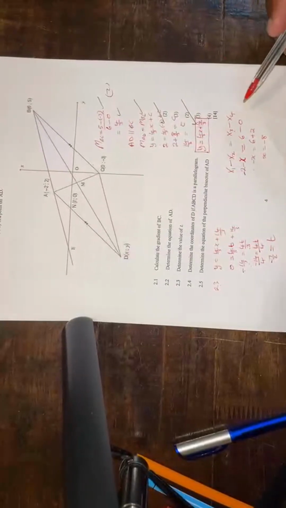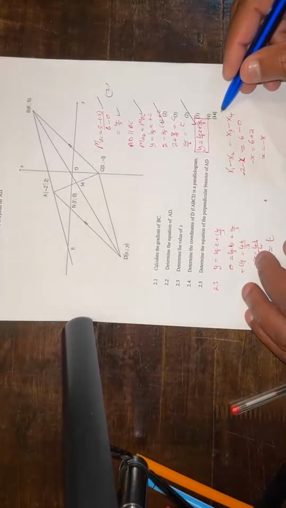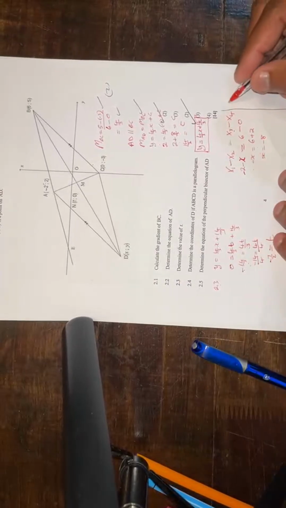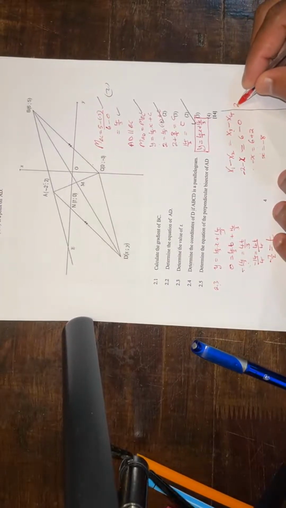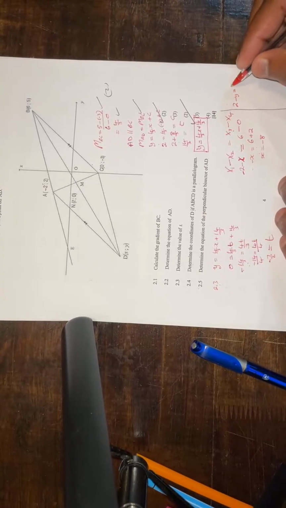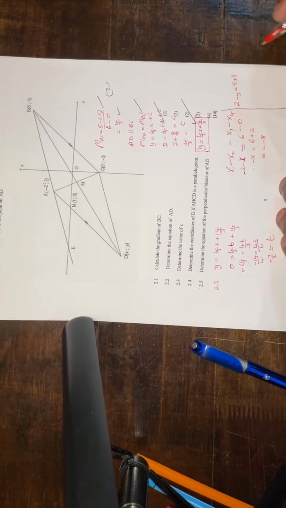And then to determine y, the same thing. We say 2 minus y is equal to 5 plus 3.